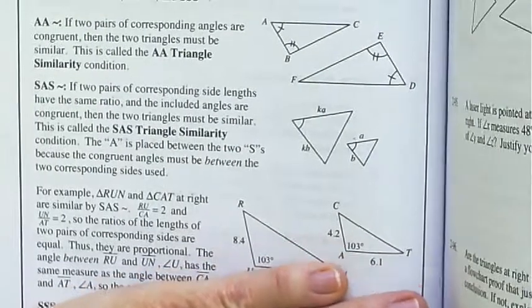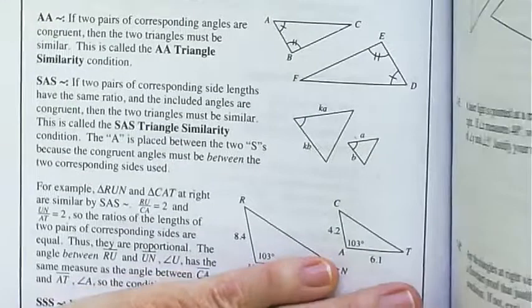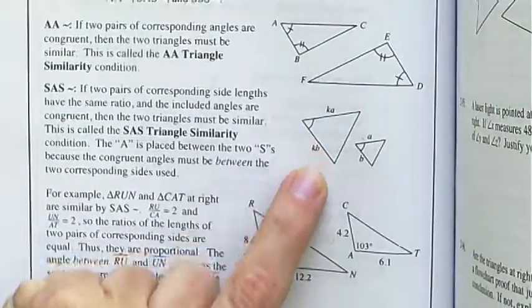We played around with this on the e-tool, although one class I don't think we even did it because there were a bunch of kids on a field trip. But this is called side angle side similarity.